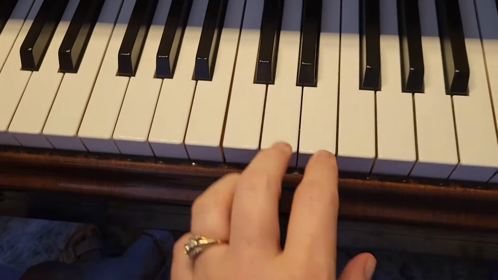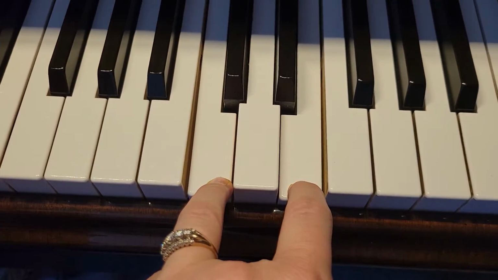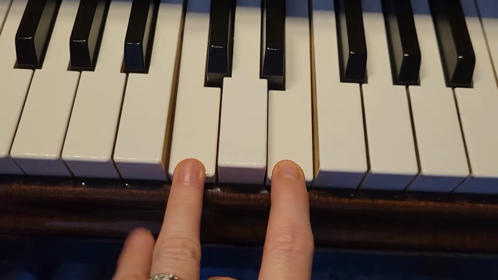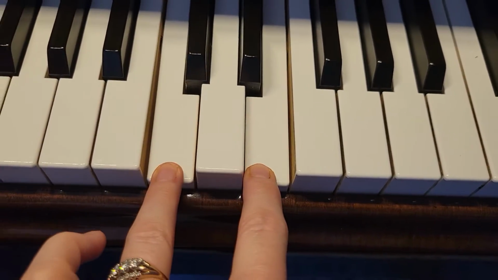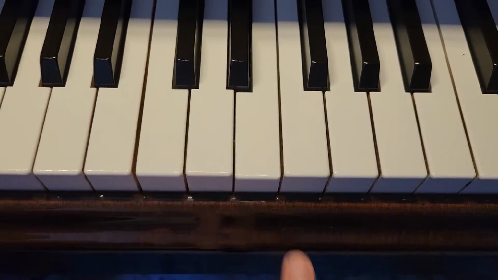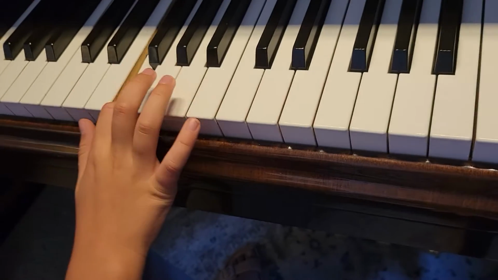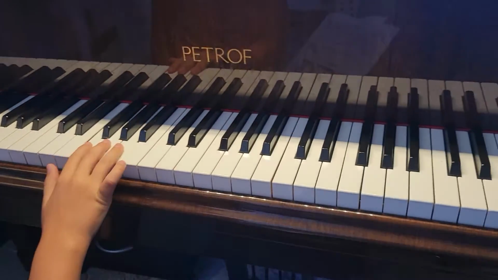Right. And then we have thirds. 1, 2, 3. That's a third. So this is a harmonic third. Can you play a harmonic third? And this is a melodic third. Yes, very good. Right.